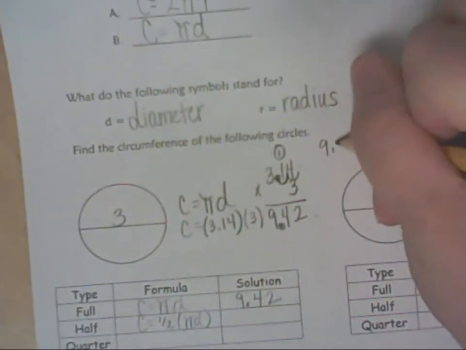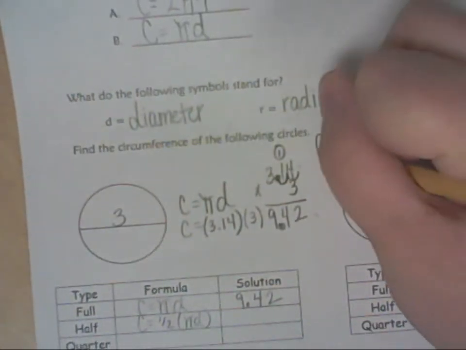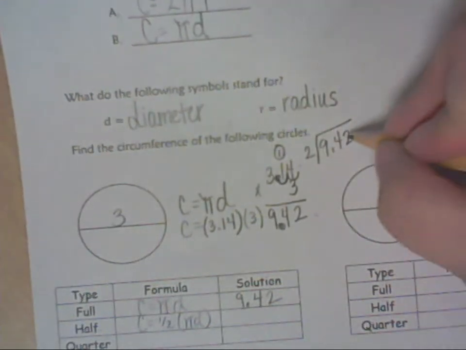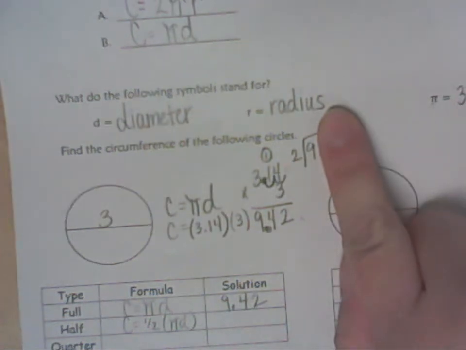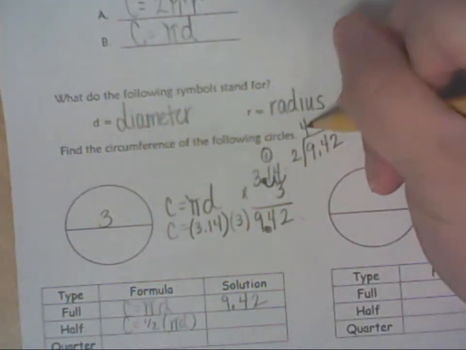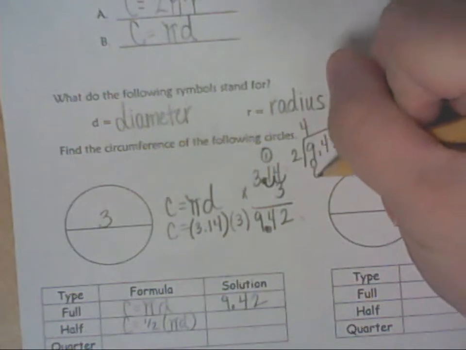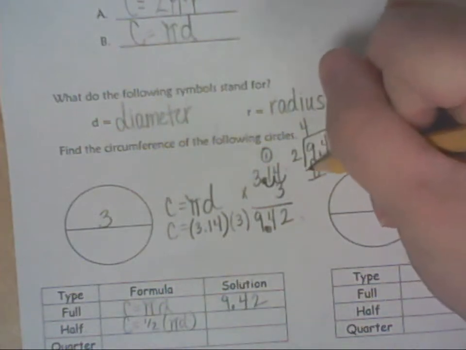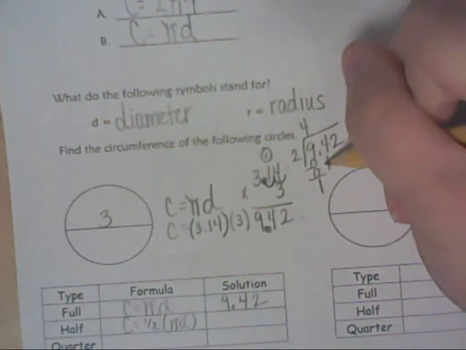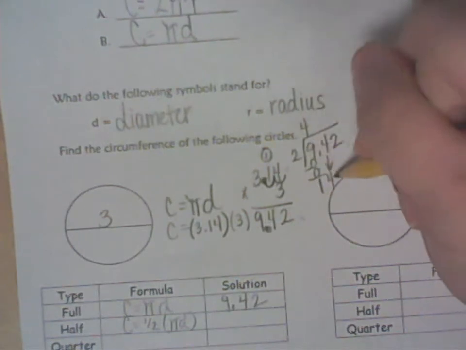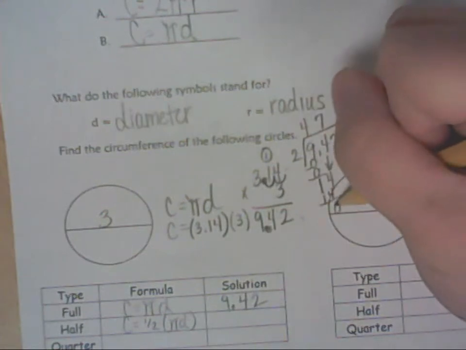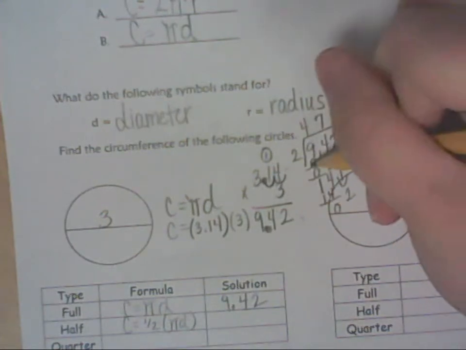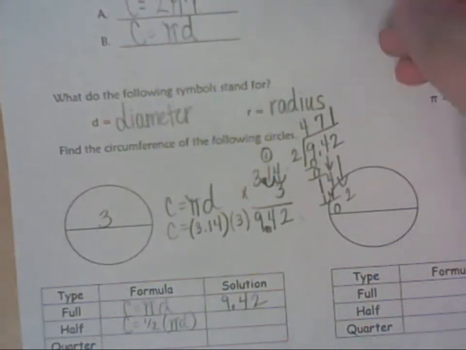So let's go over to the side in our workspace and do 9 42/100 divided by 2. If you need to draw your division guy to help you, your division man, I look at one number at a time. 2 goes into 9 4 times. 4 times 2 is 8. 9 minus 8 is 1. Bring down the 4. 2 goes into 14 7 times. And 2 goes into 2 1 time.